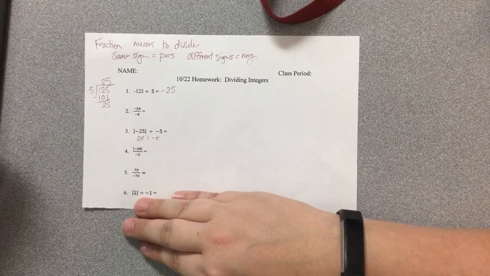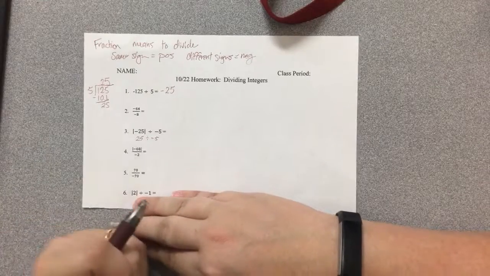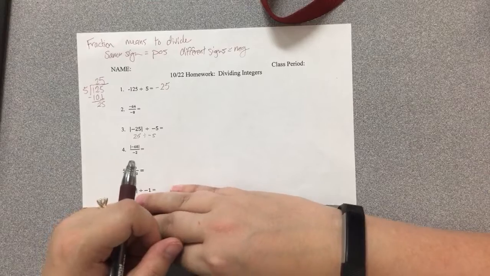Please, please, please take your time on this. Please make sure that you're checking and doing the work if you need to and showing it on the side. And remember, anything divided by itself is 1.